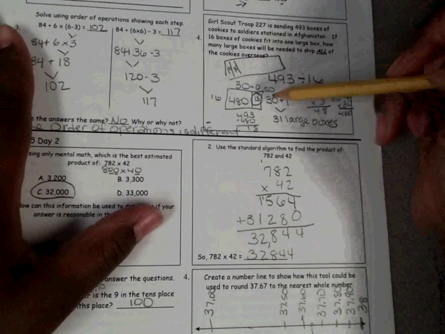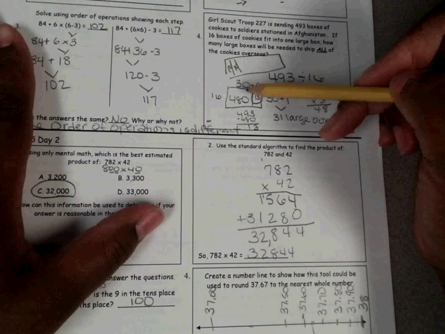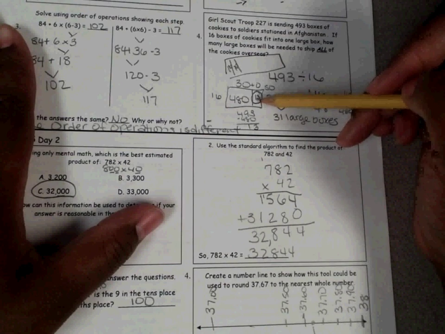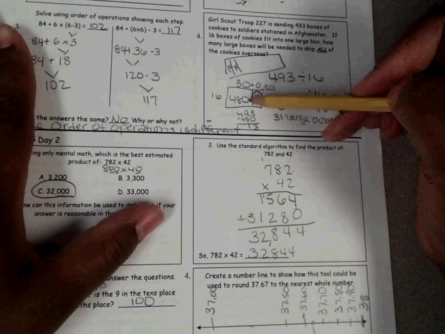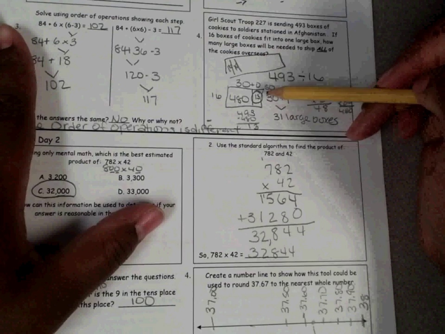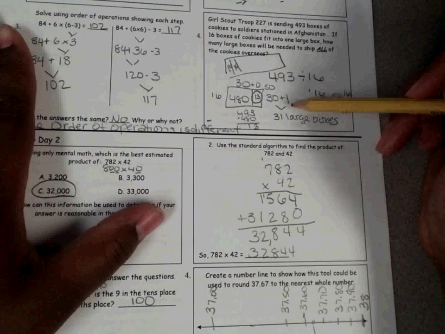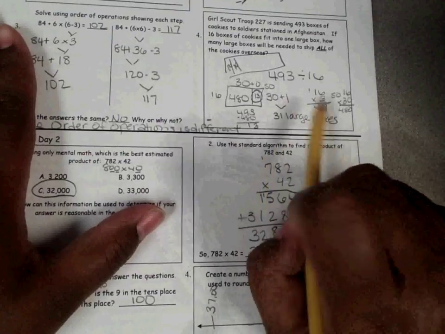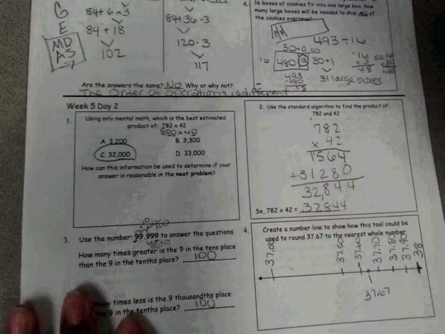When I'm done, I end up with 30, but then I had an additional 13 boxes after 480 evenly fit into 30 boxes. So what do I need to do? I need to add another box to send the rest of those cookies. So that gave me 31 large boxes to put all of the cookies in to fit.